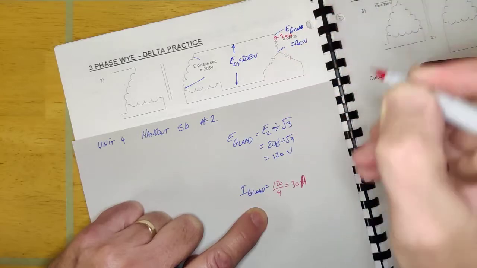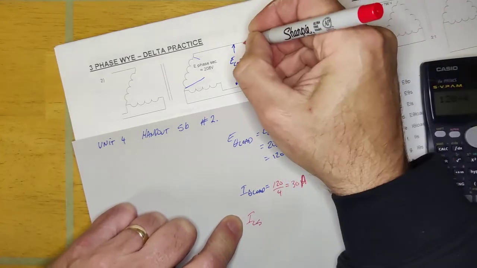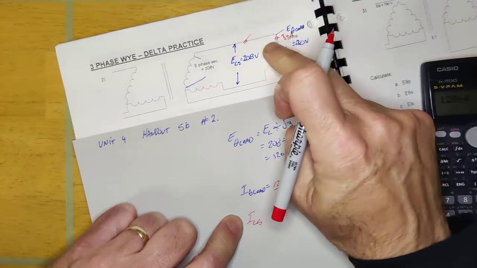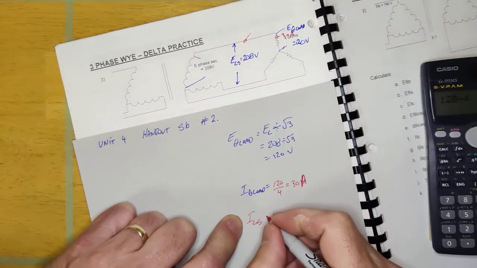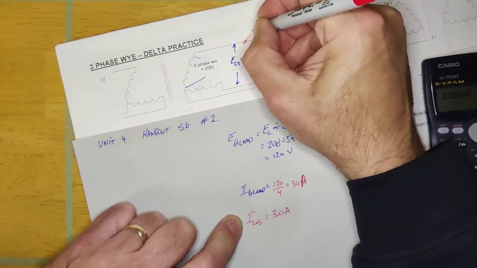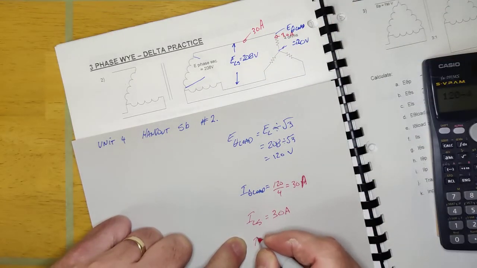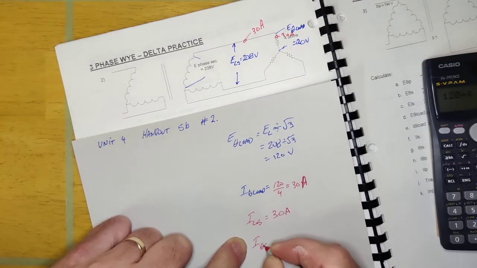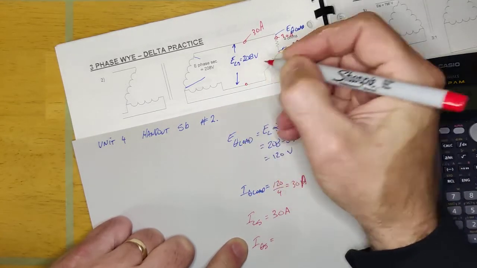30 amps. And while we're at it here, I'm going to calculate I line secondary, which will be this current right here. Now, this is Y, so that current will be the same as this current, right? So I line secondary is going to be 30 amps. And I'm also going to calculate I phase secondary, and this thing is Y, open delta.